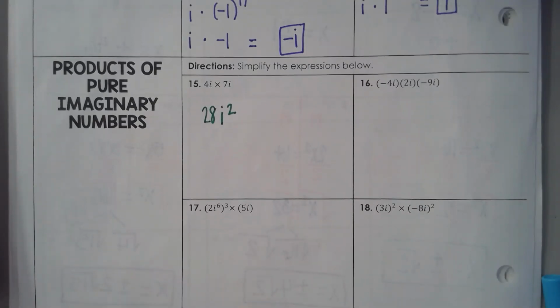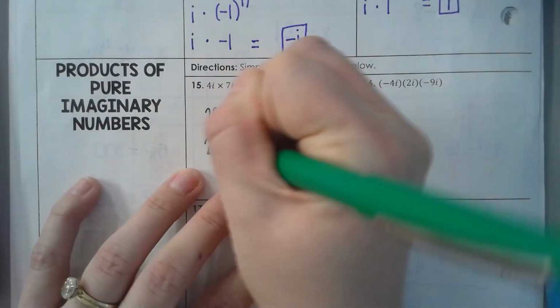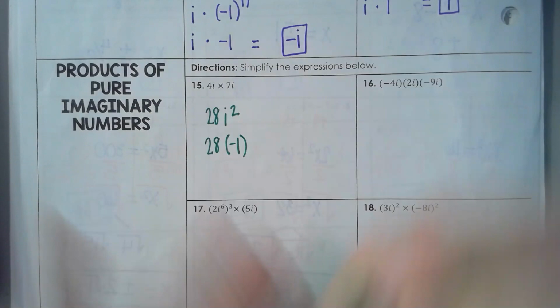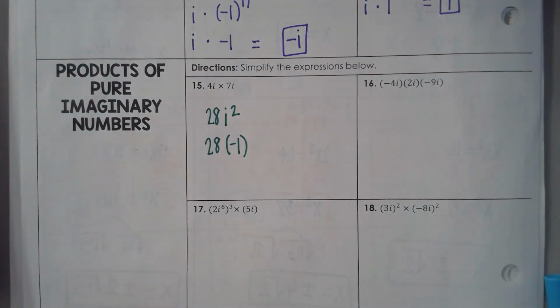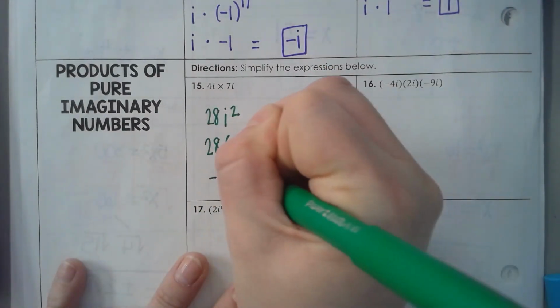But what do we know that i squared is? Negative 1. So this is 28 times negative 1, which is negative 28.